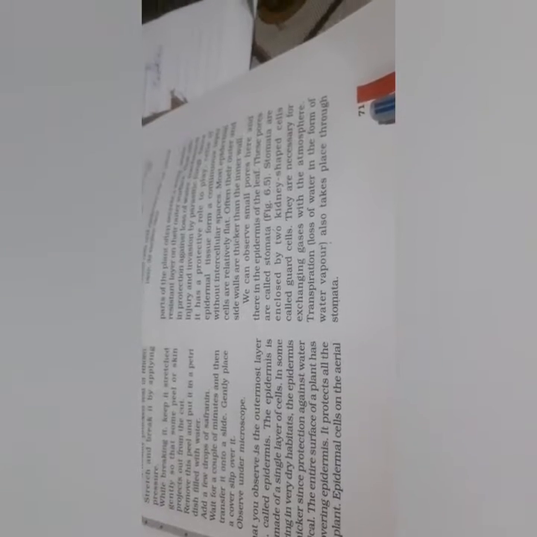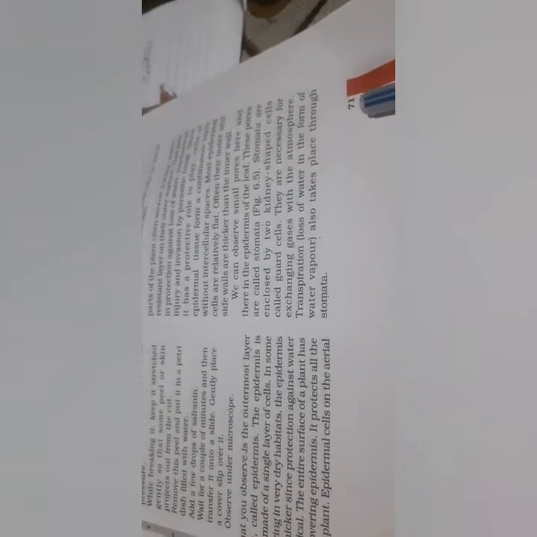You can see I have your science NCERT book. So I will explain today the second part of chapter tissue. I have already explained this chapter in my previous video till page number 71, and now I am going to explain onward 72 page number.